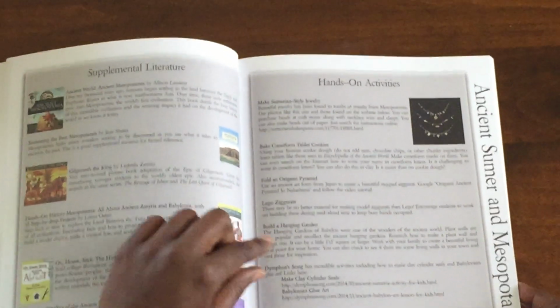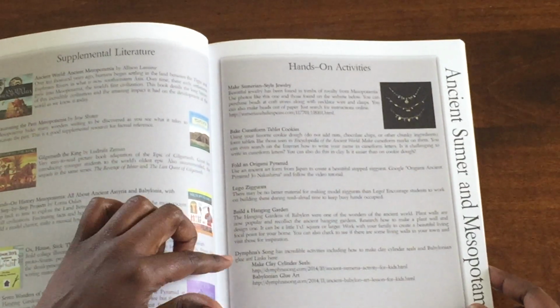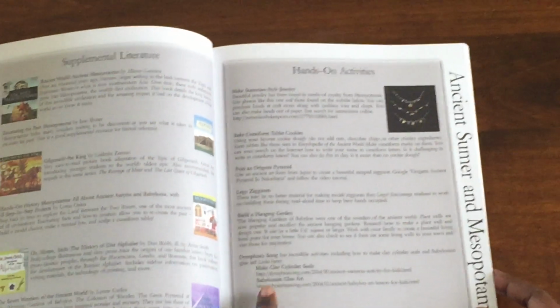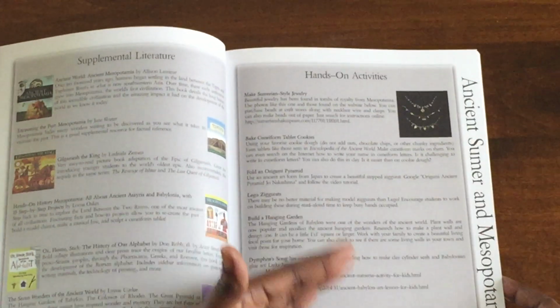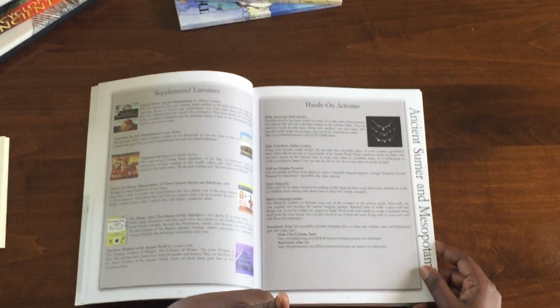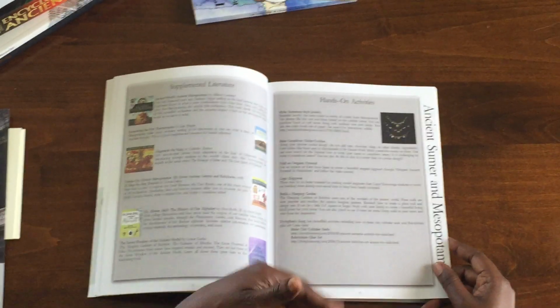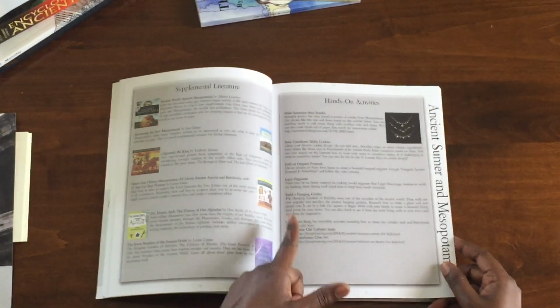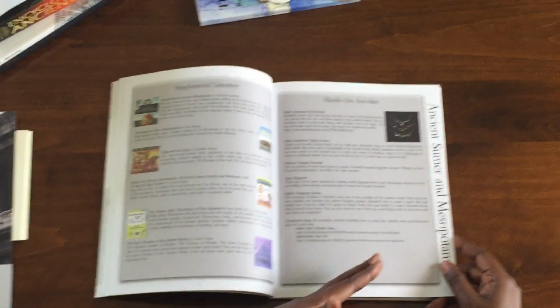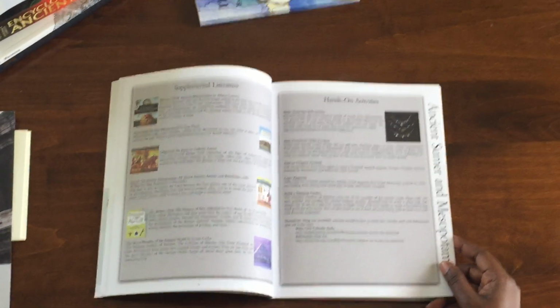Just to note that these hands-on activities are just suggestions, and this is the only page that explains what they are. They might have a website reference for you, but there's not an instruction sheet or a sheet of materials that you need. You'll kind of have to do your own research for these hands-on activities. But from just a quick glance through all of them, they should be things you can find online.